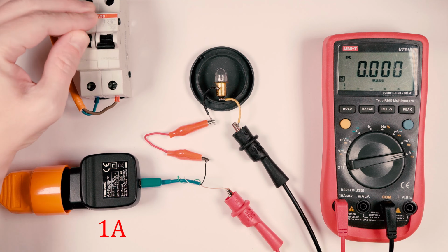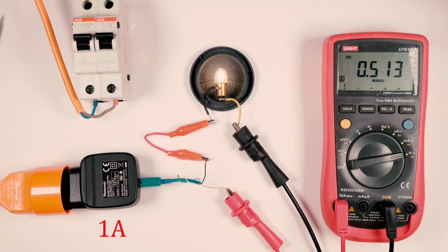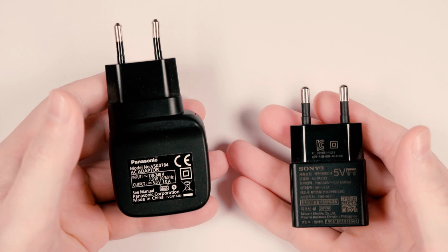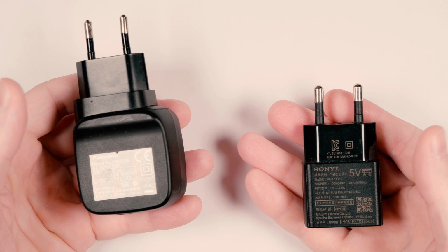So, when powered from a 1 amp unit, the current is set at 0.51 amps. What's going to happen if we connect the second 1.5 amp unit? As you can see, the ammeter displays the same 0.51 amps. How to explain this? And why the measured current strength does not correspond to that indicated on the charger? The fact is that the current does not depend on the power source, but on the load connected to it.